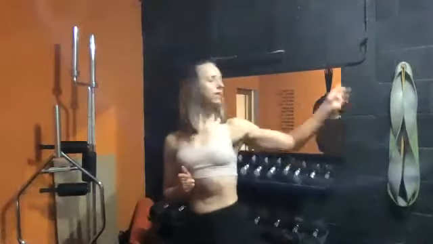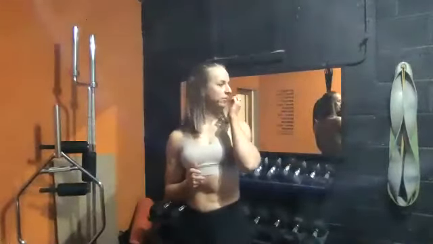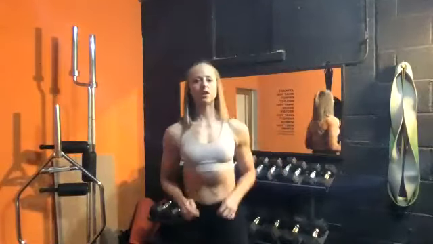So in terms of posing then, I like to do a front, a side, and a back. If you're doing a front shot, just try and put your shoulders back and stand up nice and tall.